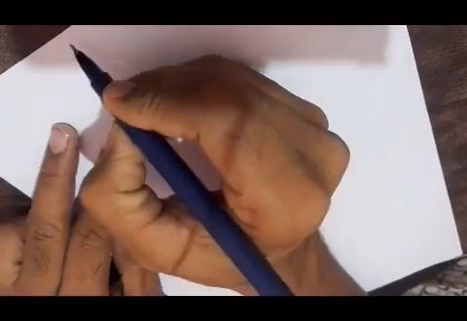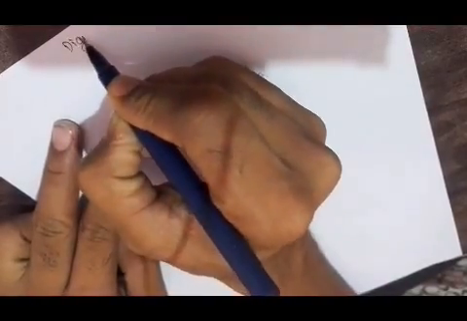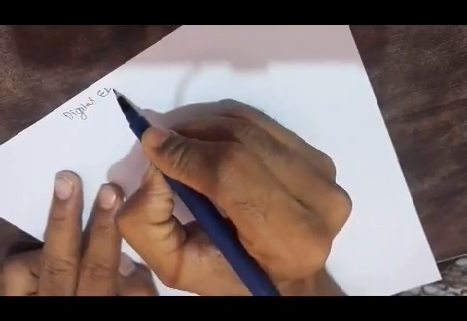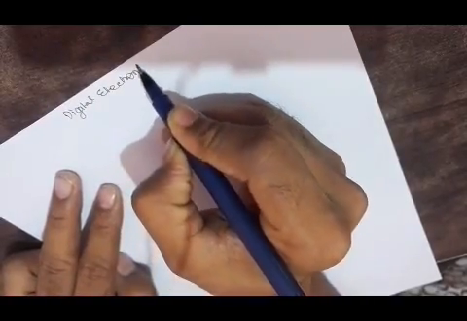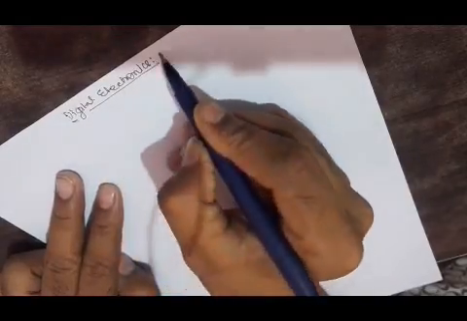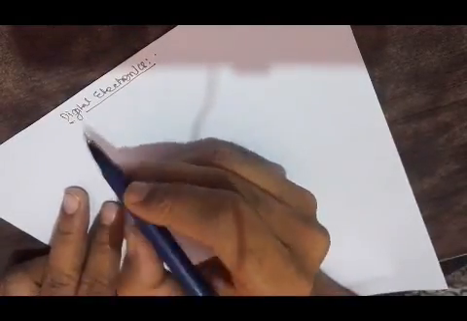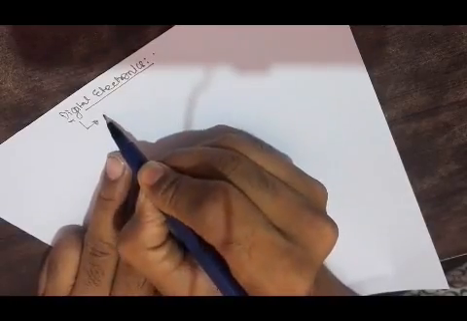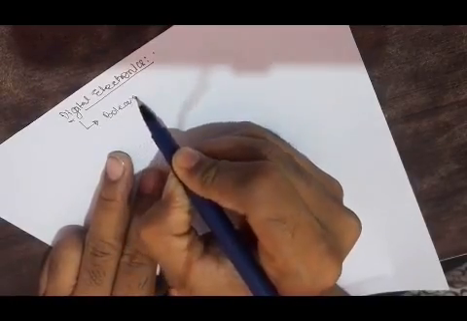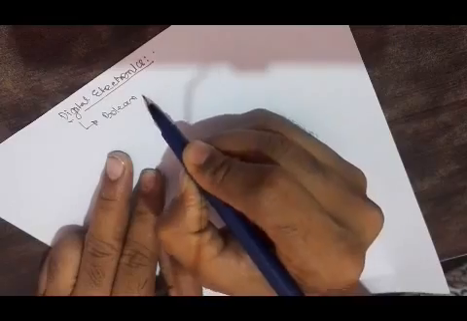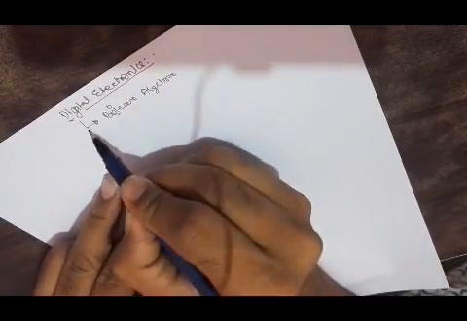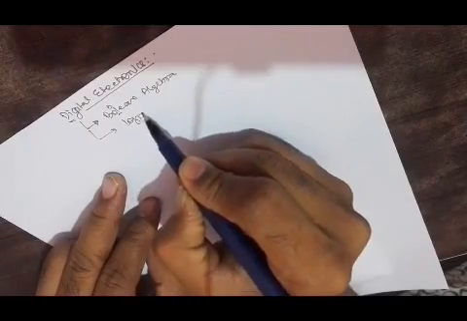Today we're going to start digital electronics. We're going to divide this in various groups. First of all, we will study boolean algebra. Then logic gates.